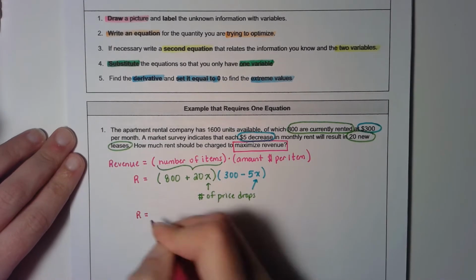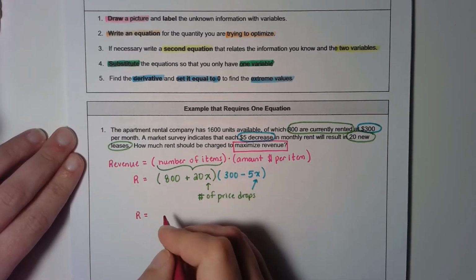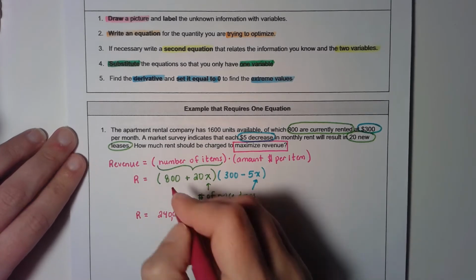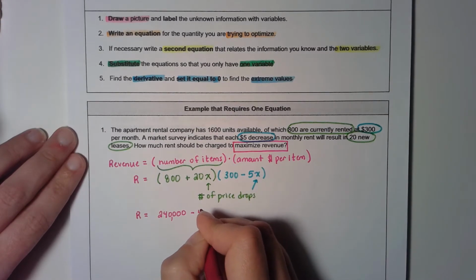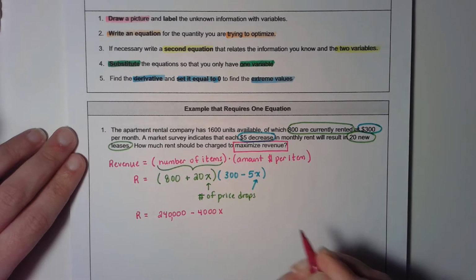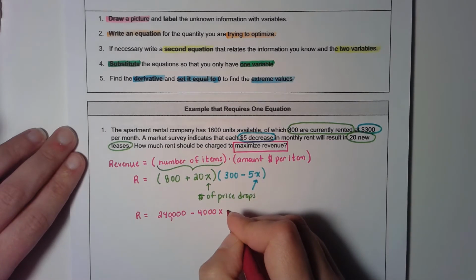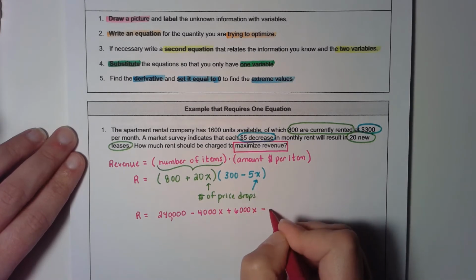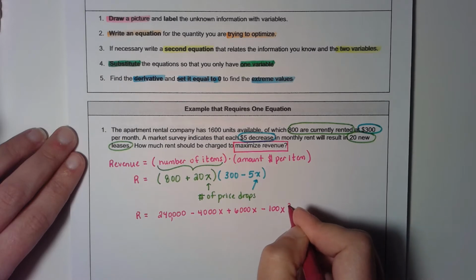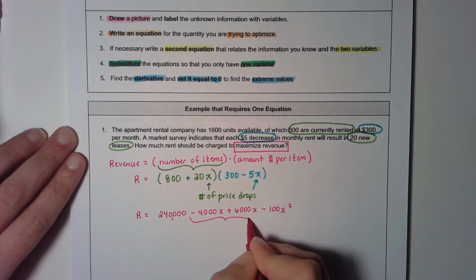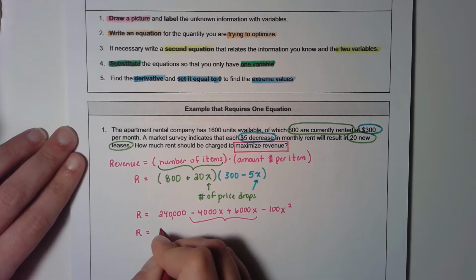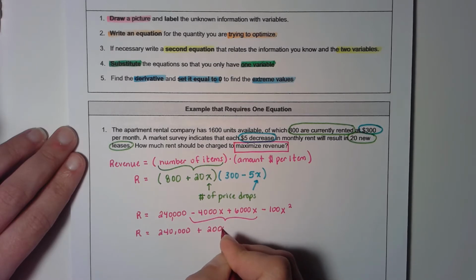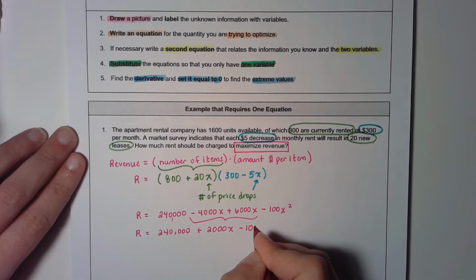So my new revenue equation, if I multiply this out: 800 times 300 would be 240,000. 800 times negative 5 would be minus 4,000x. 20 times 300 would be plus 6,000x. And then minus 5 times 20 is 100x squared. If I simplify this by combining like terms, I get that my revenue is going to be 240,000 plus 2,000x minus 100x squared.